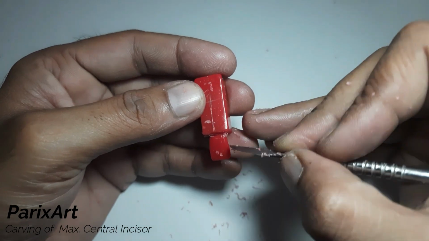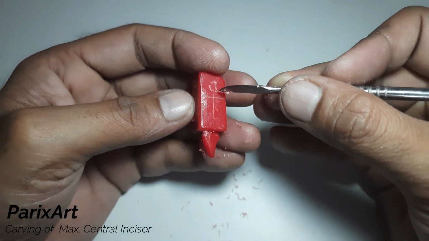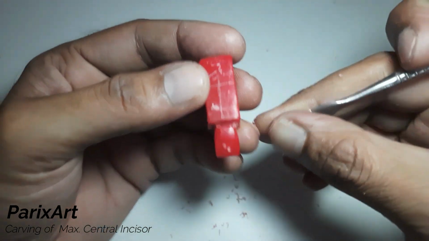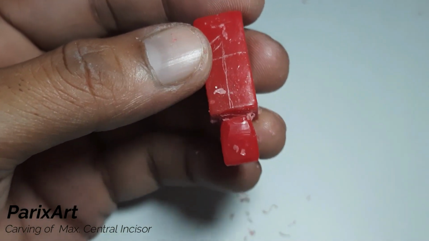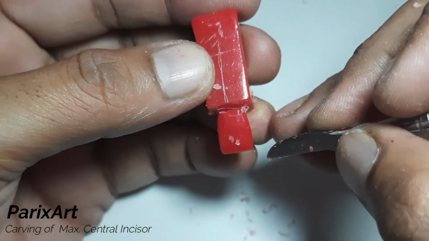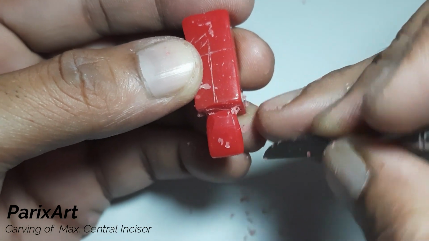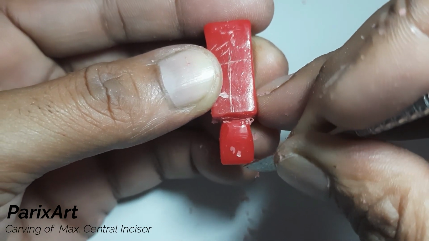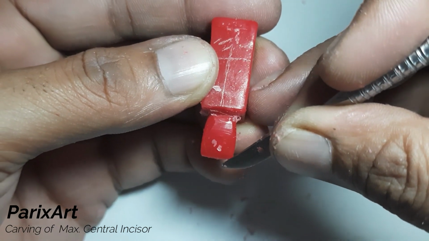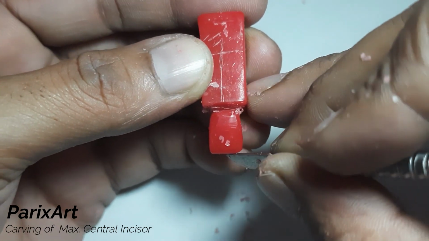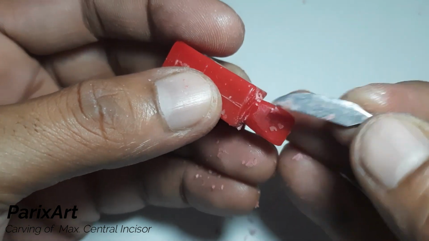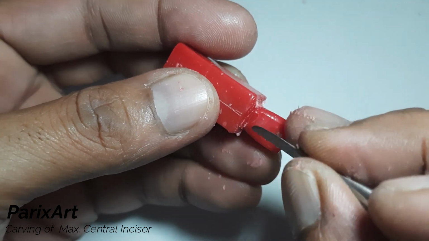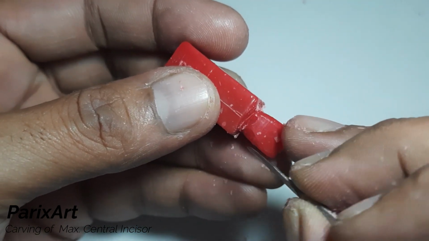Well, now we'll pick up the features of the distal and mesial side. This is the distal side where we have more rounded features and more curvatures. First we'll make the round disto-incisal angle. Continue from the cervical line to give the curvature to the distal outline.